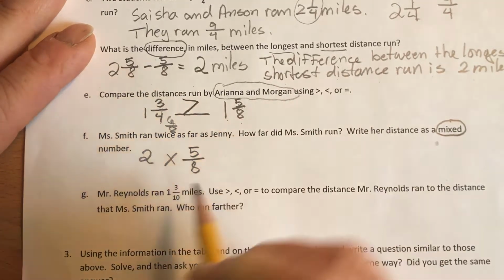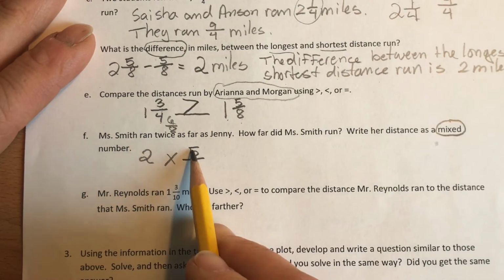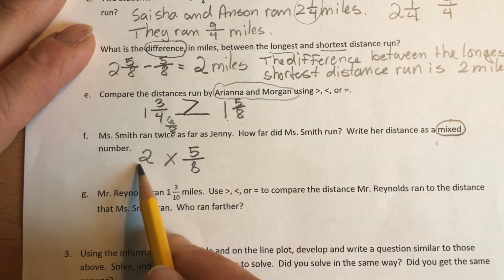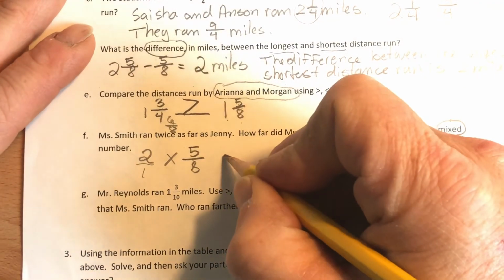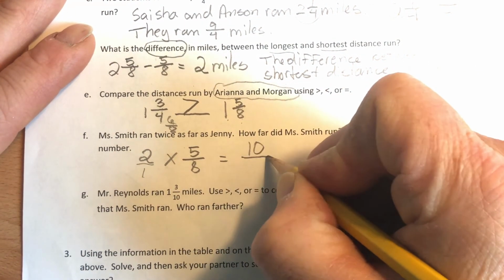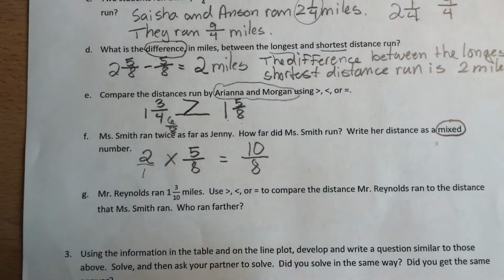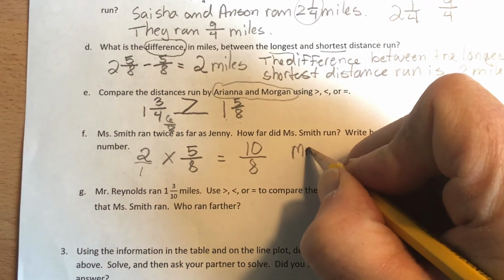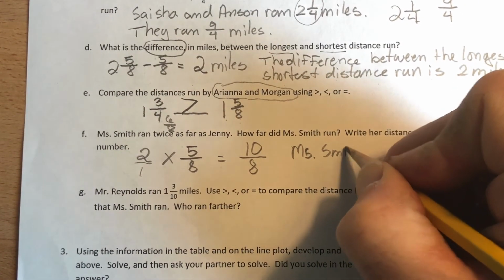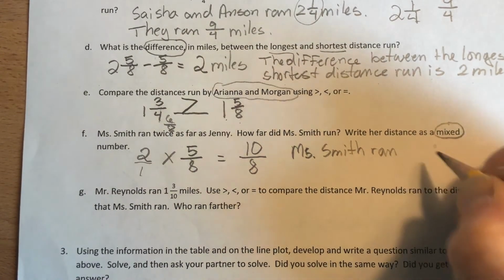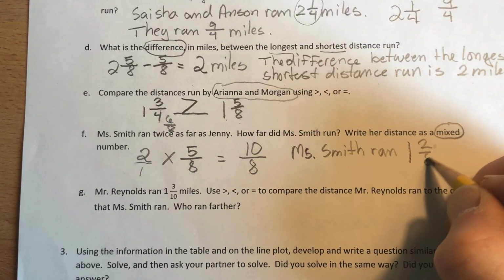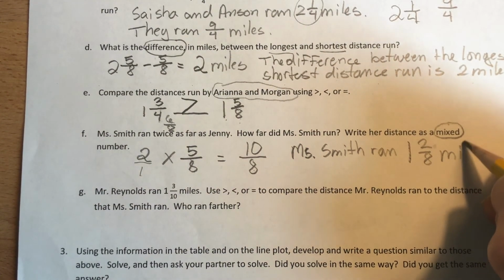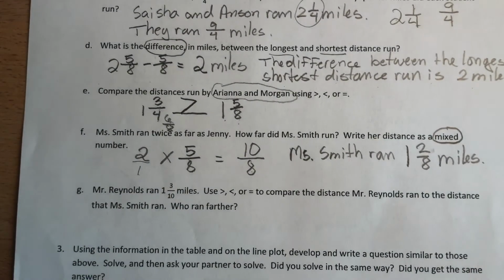Okay, so if you remember, when you multiply by 2, all you do is just double the numerator, right? Because 2 as a whole number looks like this. 2 times 5 is 10, 1 times 8 is 8. So this is equal to 10/8. But it says write my distance as a mixed number. Okay, so Mrs. Smith ran, see, 8 goes in there, 1 and 2/8 miles. I could have said 1 and 1/4 mile too.